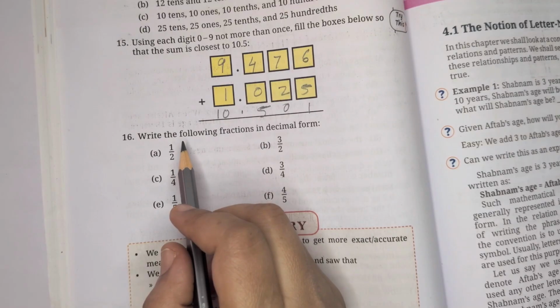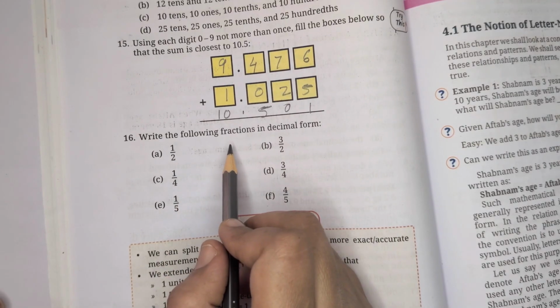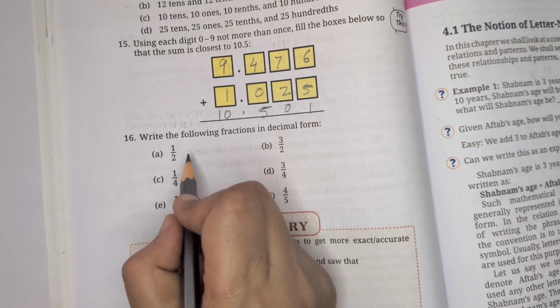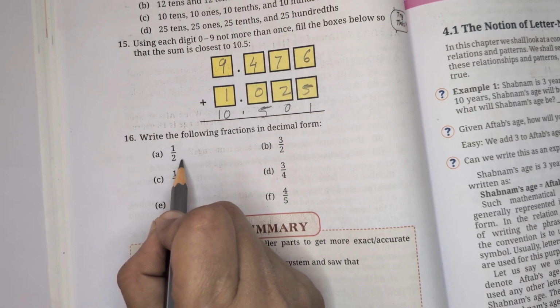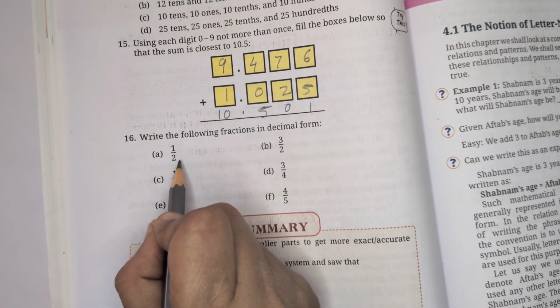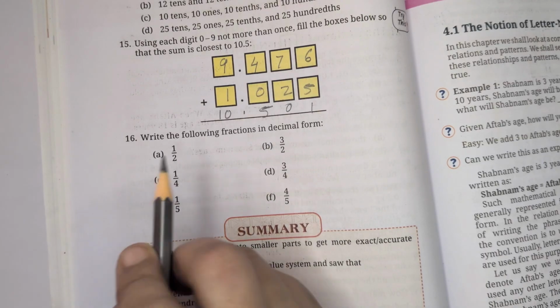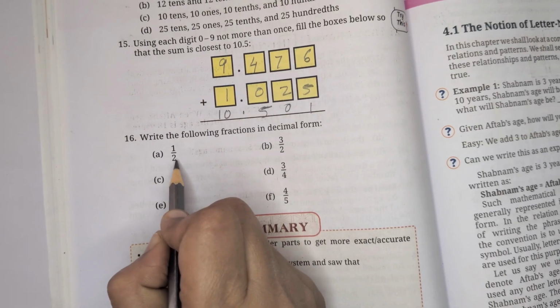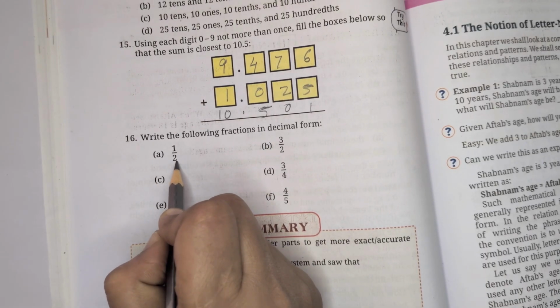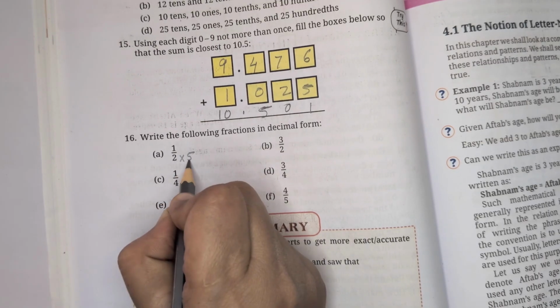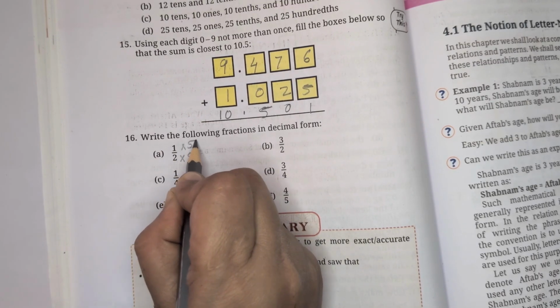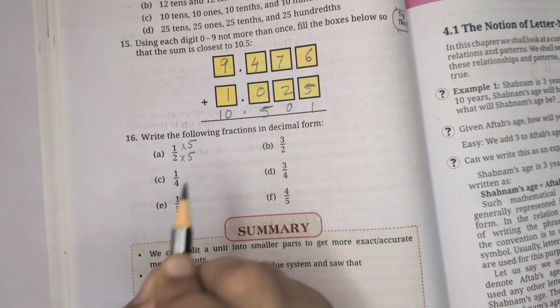Question number 16. Write the following fractions in decimal form. To make the decimal form, first you have to convert the denominator to multiples of 10 or 100. Here 2 in the denominator. If we multiply by 5, when you are multiplying the denominator, the numerator also we have to multiply, otherwise the value will change.